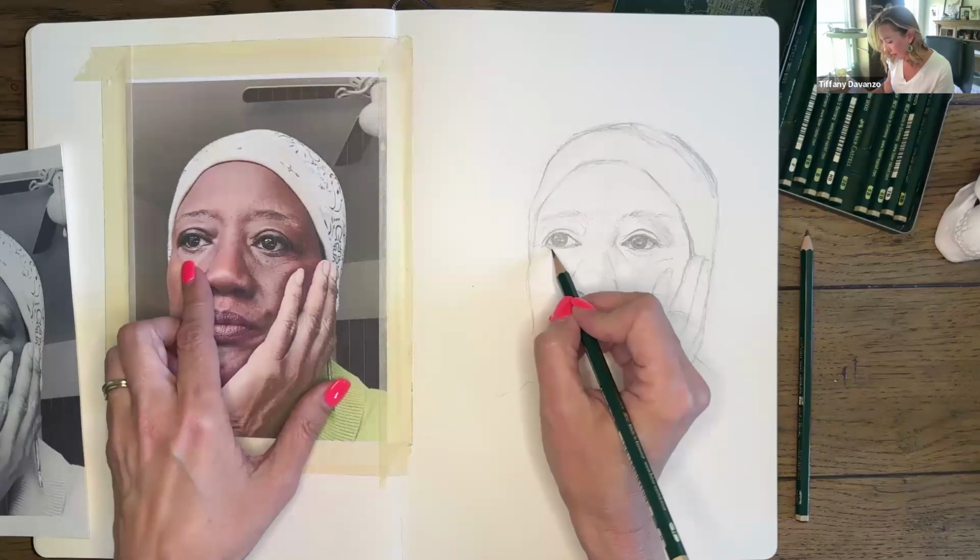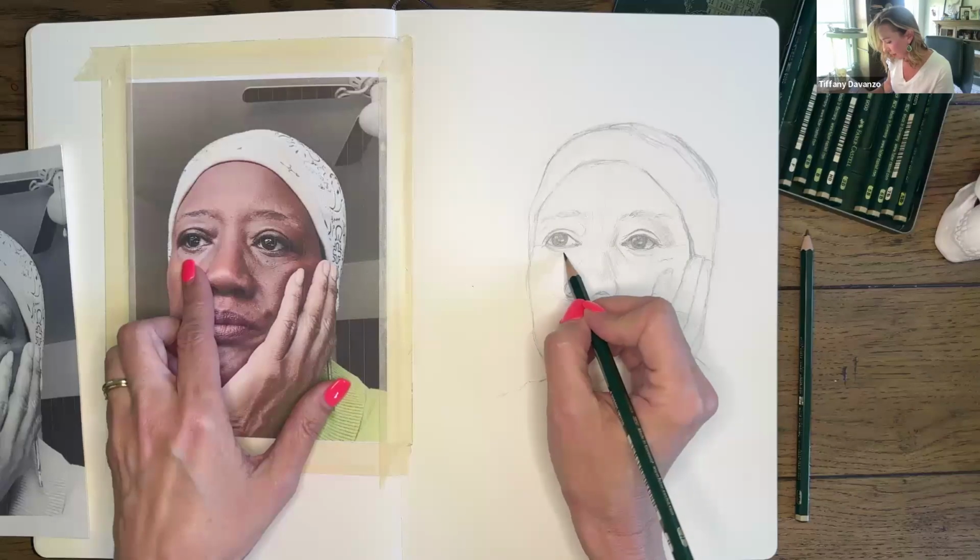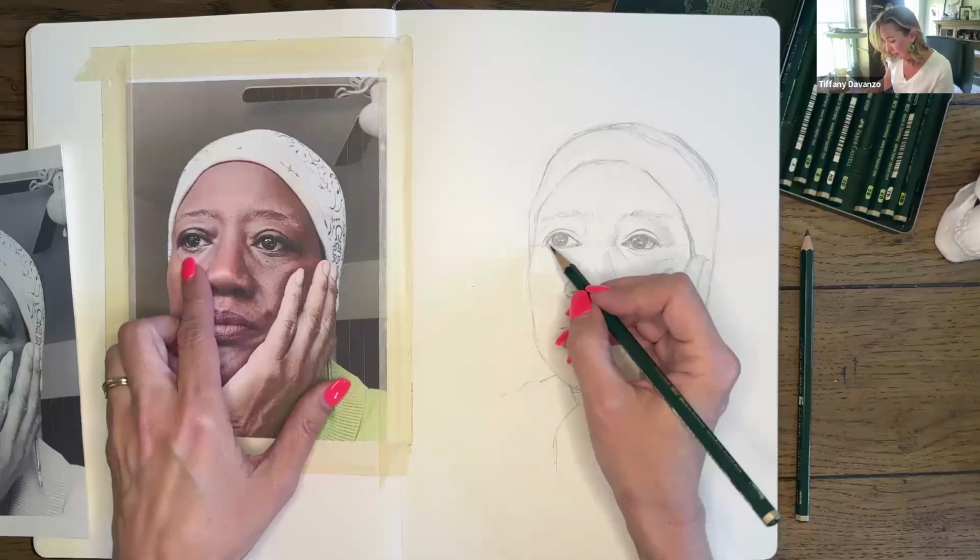And just looking at that little shape underneath her eye, adding some shadow.